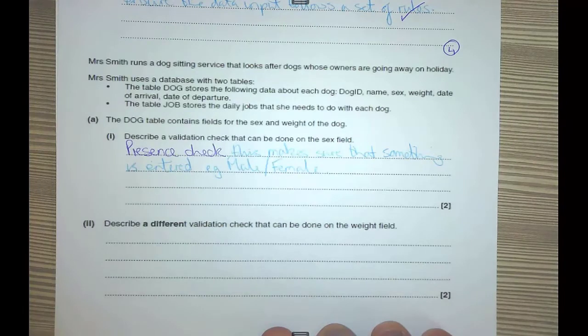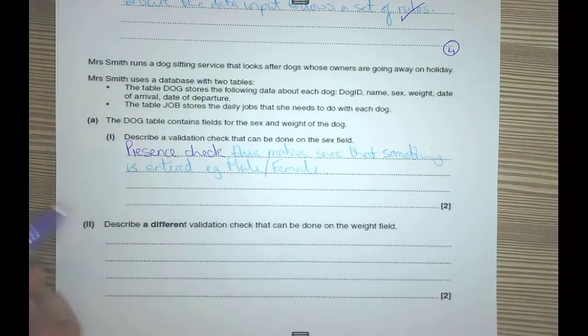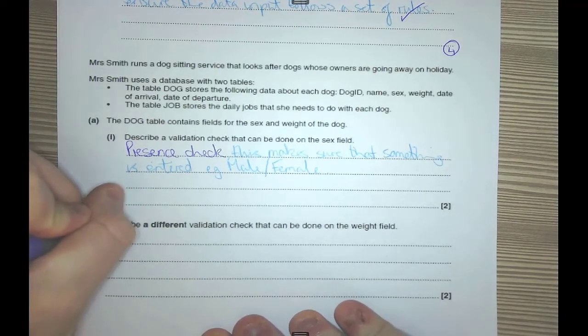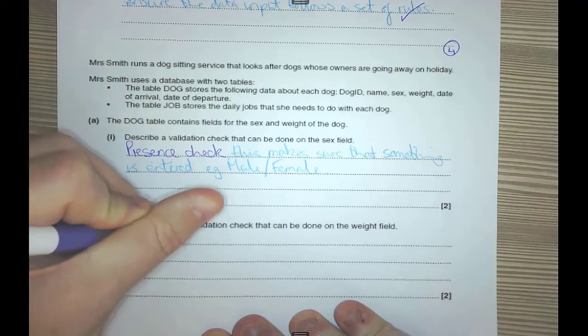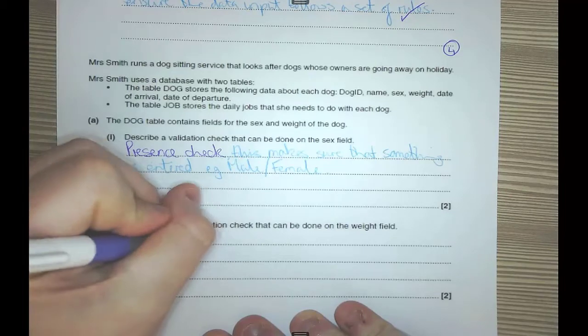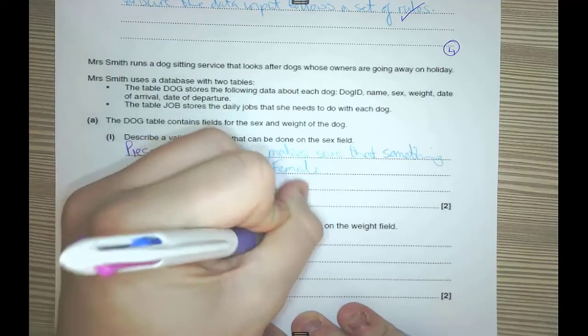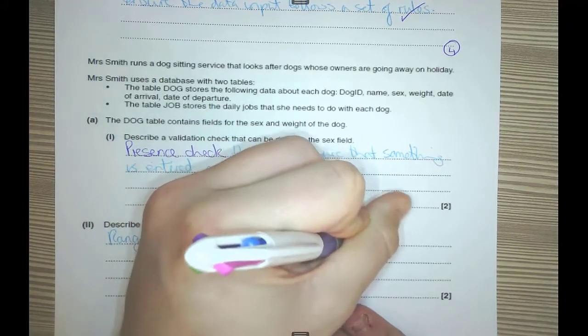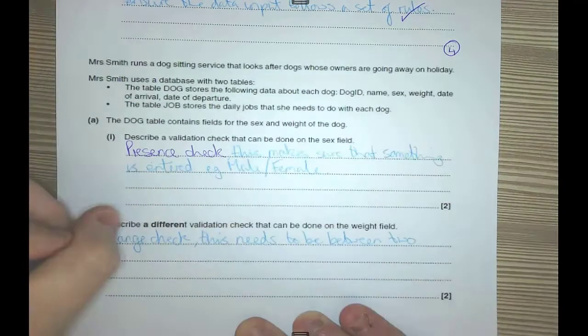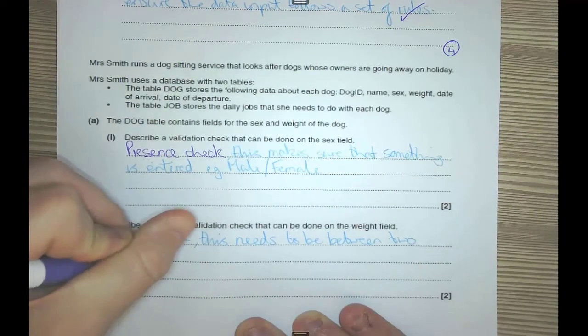Okay, next one then, describe a different validation check that can be done on the weight field. So we can't use presence check again here. So with a weight of a dog, it's going to be between a couple of boundaries. Those boundaries might be quite large. A tiny little Chihuahua is not going to weigh much, and then a massive Great Dane is going to weigh quite a lot. But I think it's perfectly possible to set a range check here. And to say that this needs to be between 2 weight values.